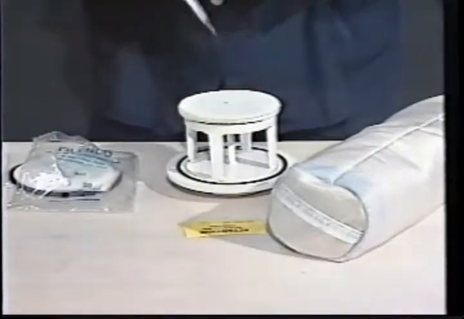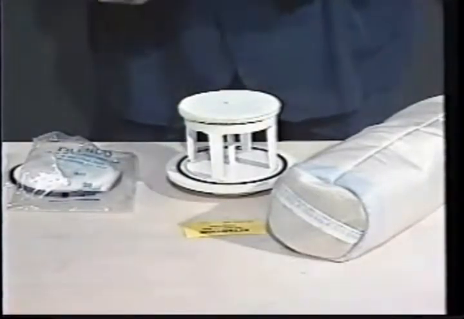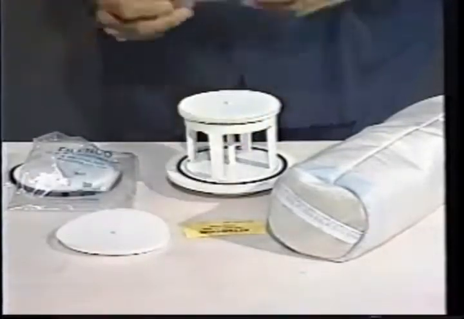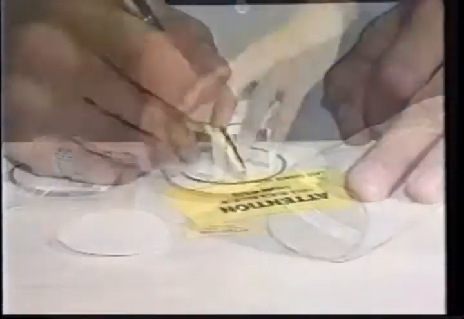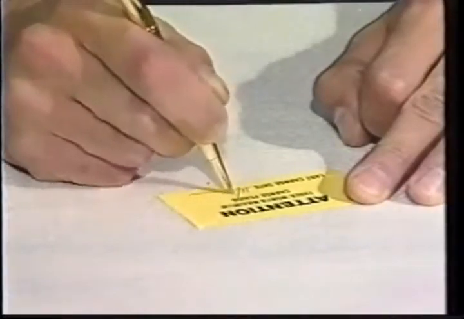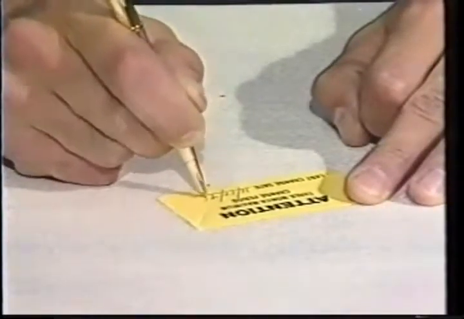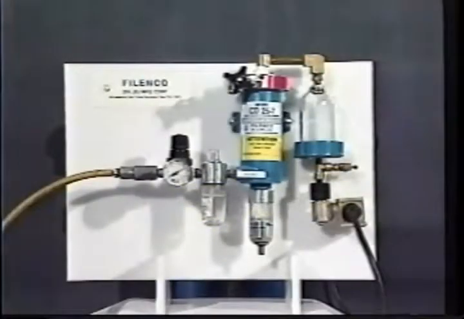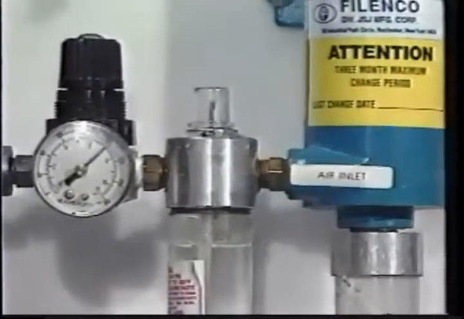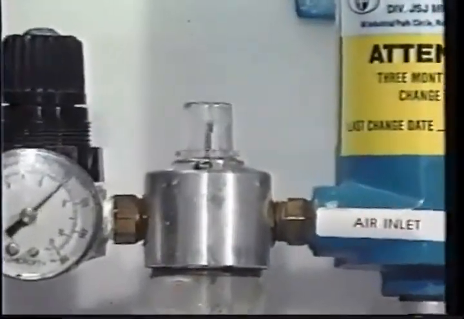A new O-ring or square ring to seal the cover to the housing, a complete set of instructions, and a yellow label used to record the date of latest filter change. This test model illustrates how effective even the smallest unit in the line can be. Used mainly in OEM applications, it is rated for 7 SCFM at 100 psig.